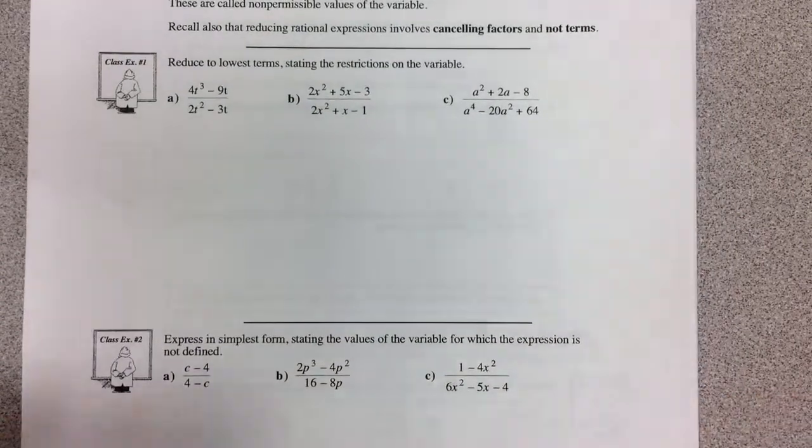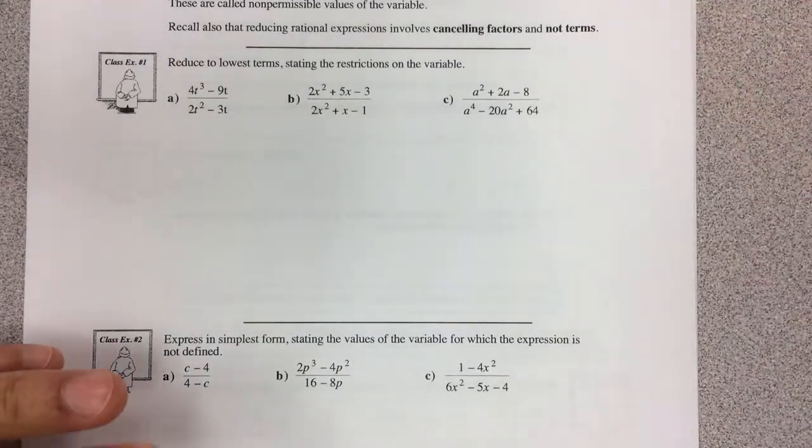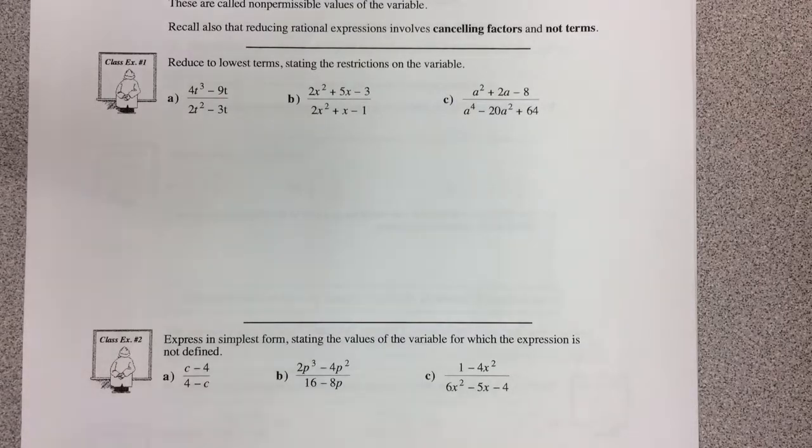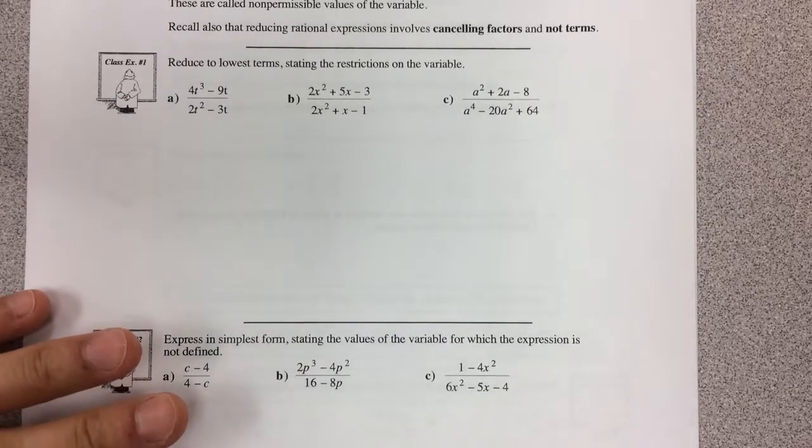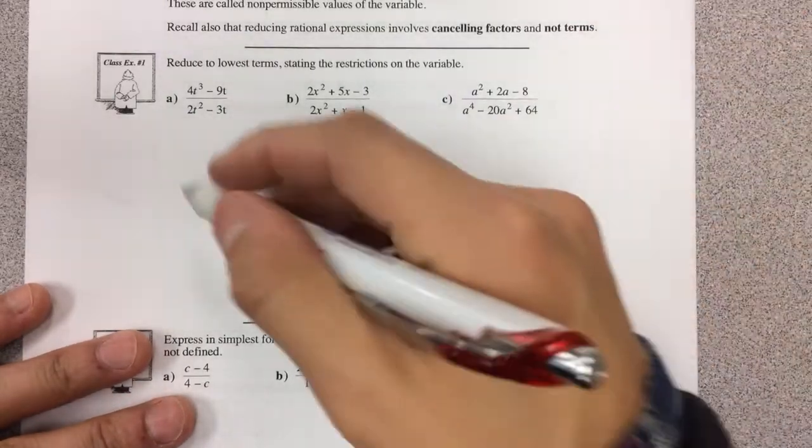All right, we're going to take a look at a few examples from lesson number 2, and this is on simplifying rational expressions, part 2. So just remember from the first lesson that if we're trying to reduce or simplify rational expressions, it involves canceling the factors and not the terms, which means that we've got to factor these first.